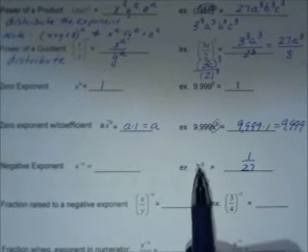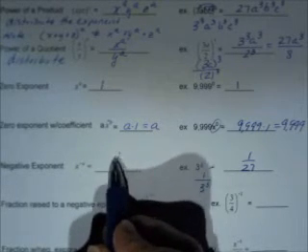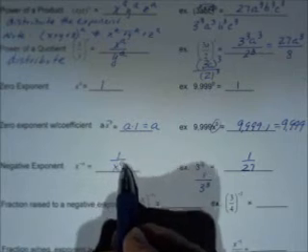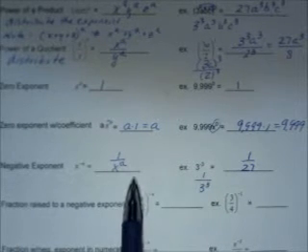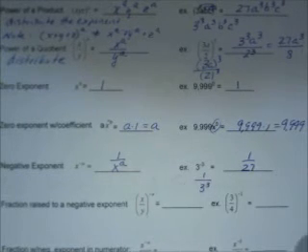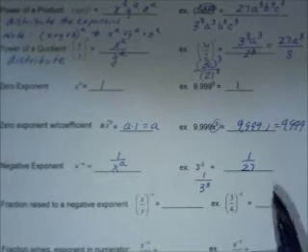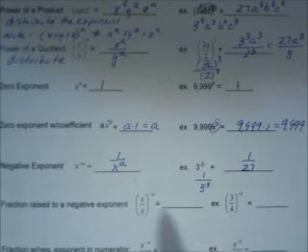So if there's a negative exponent, write it in the denominator using a positive exponent. So x to the negative a would equal 1 over x to the positive a. This will take some time to understand, and you'll become more familiar with this after we've had some time to practice.